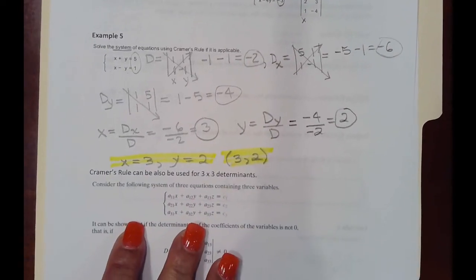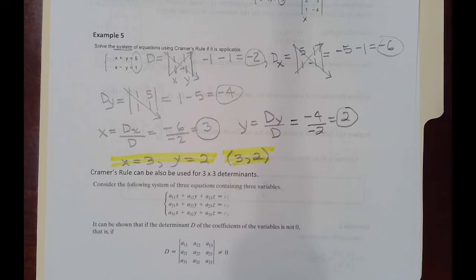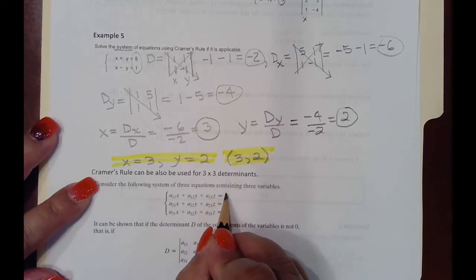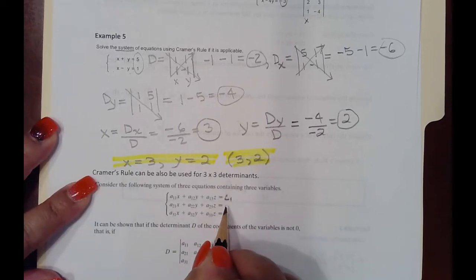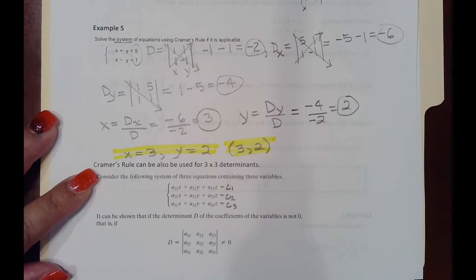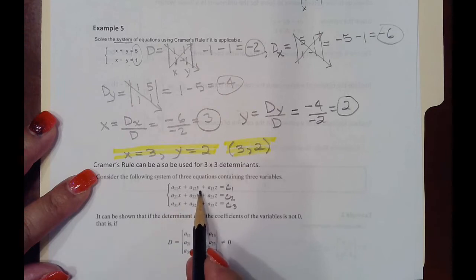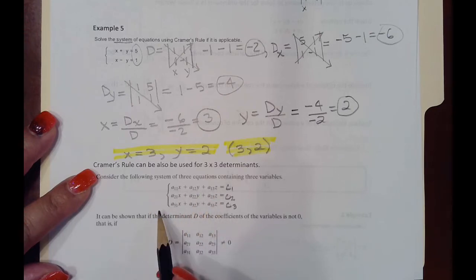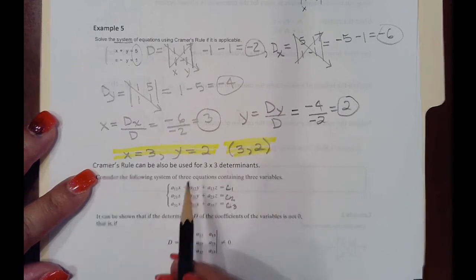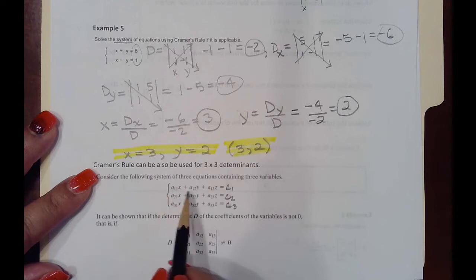Now moving on to 3x3s. Now what you see here, these didn't come out too dark, but this is just a constant here, a constant here, and a constant here. Okay, so this is what we call a 3-variable system, as you've seen in previous section. There's an x variable, a y variable, and a z variable in each one of these equations, although one of the terms could be missing. And each one has a coefficient.